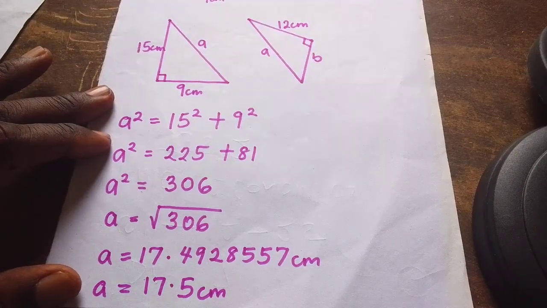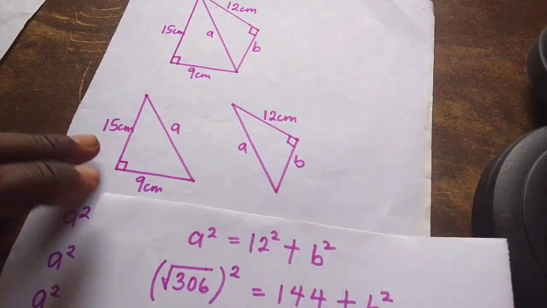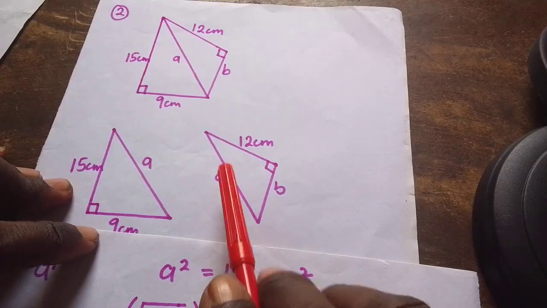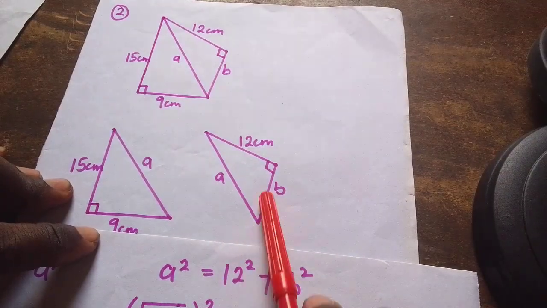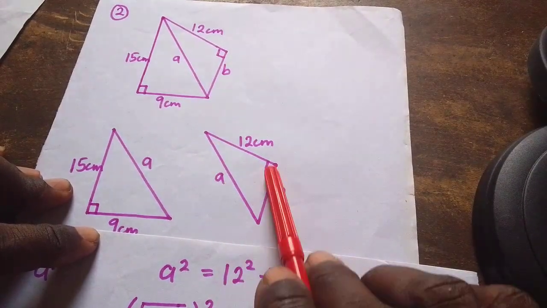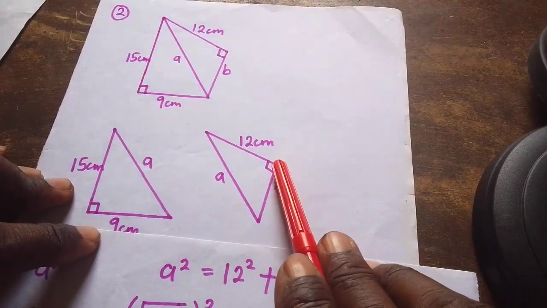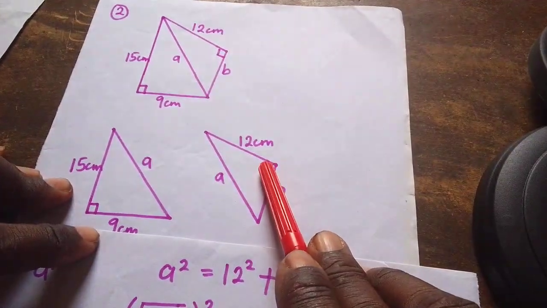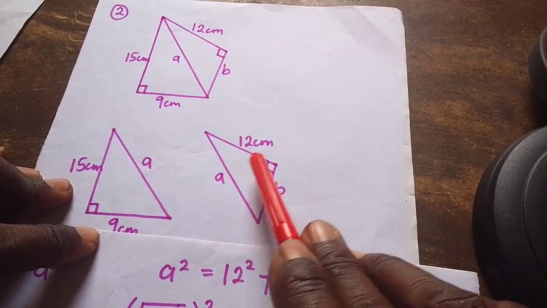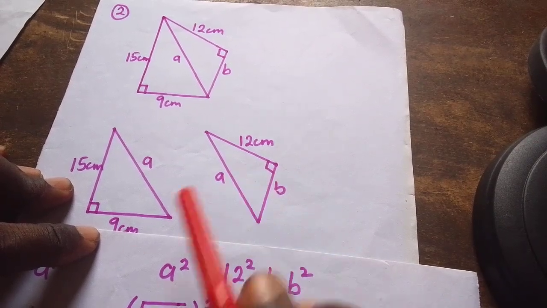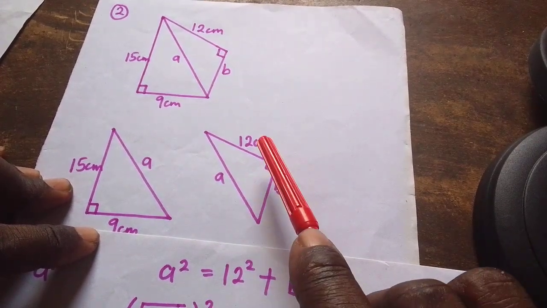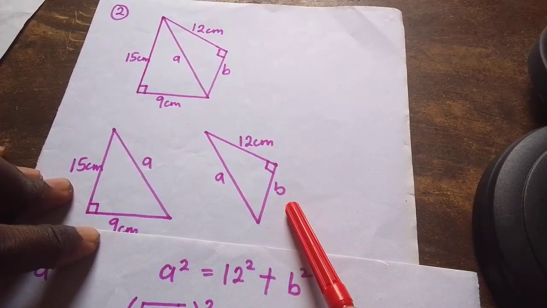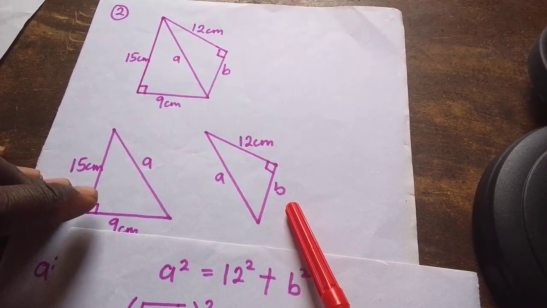Now for the second triangle, you realize that in the second triangle you have this triangle. The hypotenuse is the line facing the right angle. You realize that this is the right angle, so the line facing it is this a, that is the hypotenuse. That means a square should be equal to the squares of the other two sides, that is 12 square plus b square. And we've calculated a.